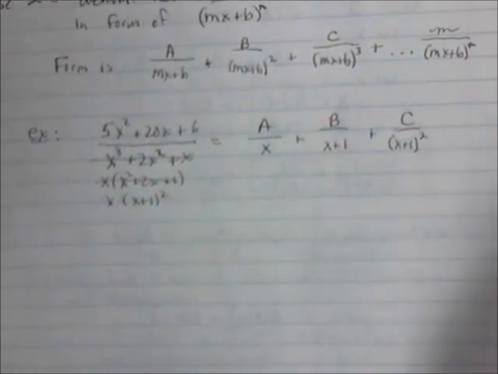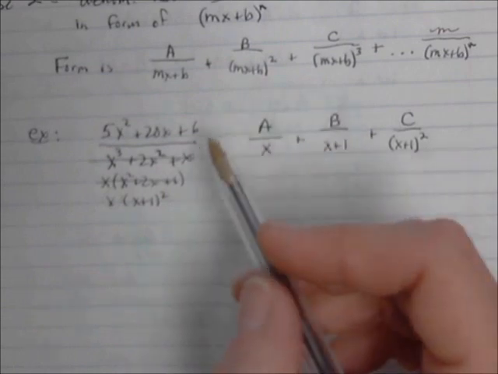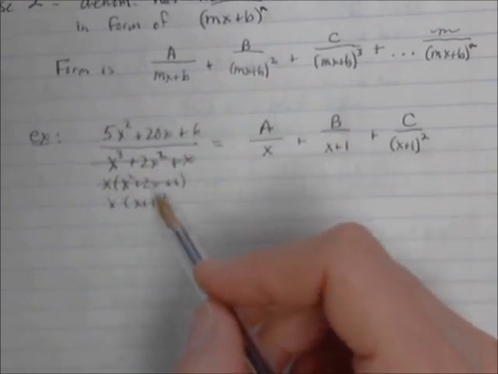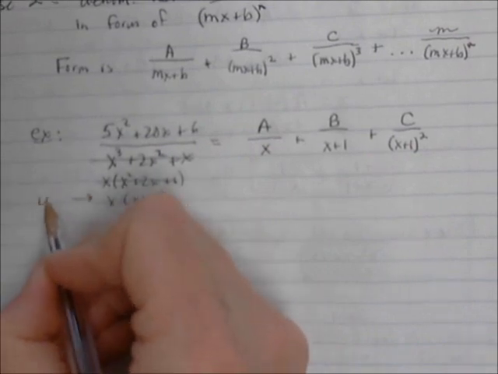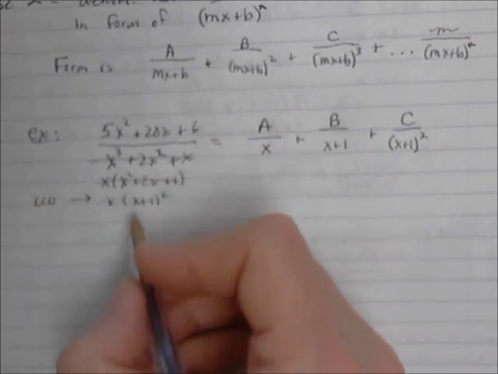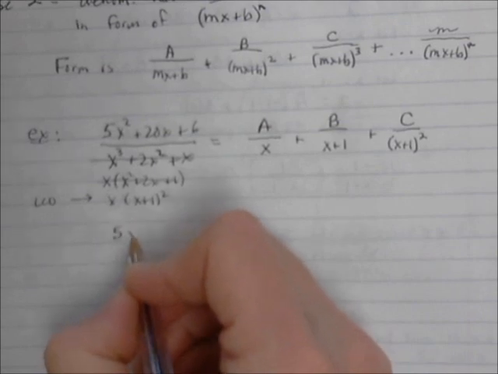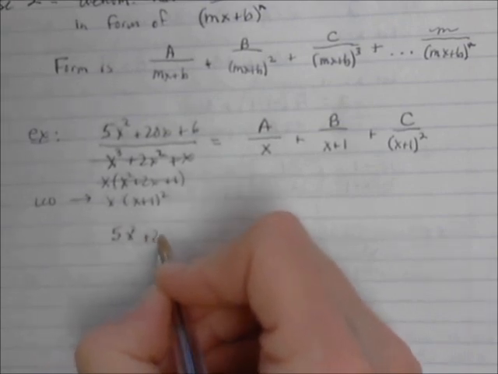Now our next job is to proceed like we did yesterday. We multiply both sides of this equation by the LCD. Well, this is the LCD right here. So that gets canceled out, and you're left with the numerator that I gave you, 5x squared plus 20x plus 6.